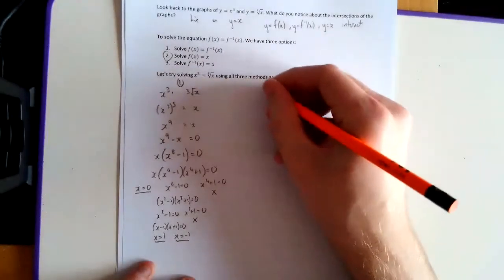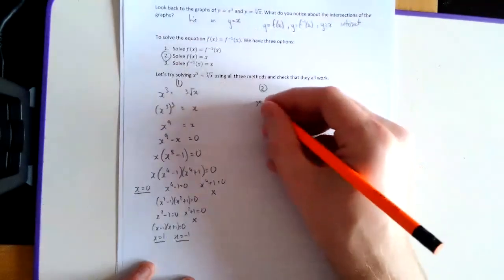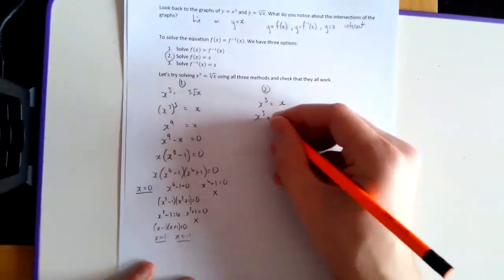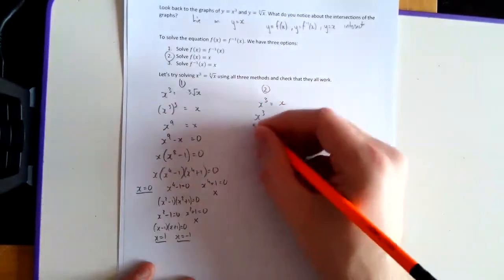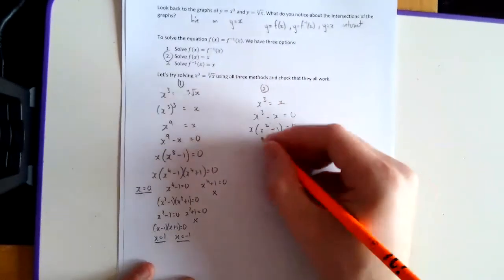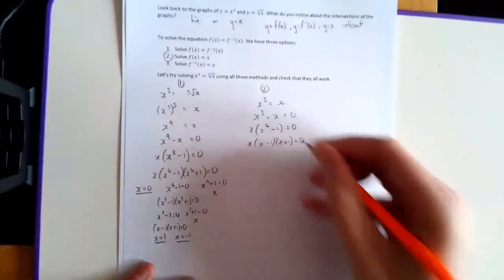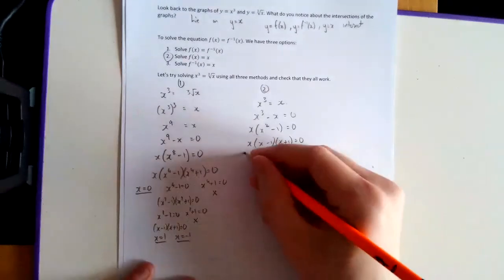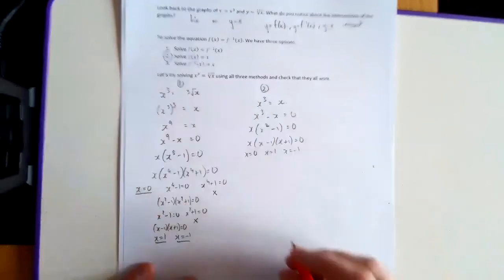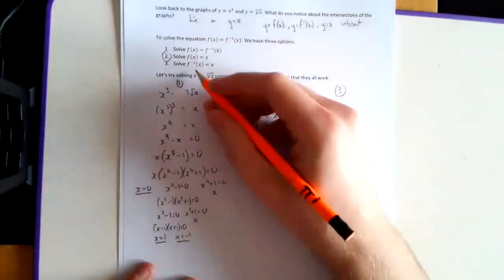If I try method 2, I get f of x equals x. So x cubed equals x. Take away x from both sides, gives me that. Factorize out an x, gives me that. Difference of two squares gives me that. So I get x equals 0, x equals 1, or x equals minus 1. So a lot quicker.